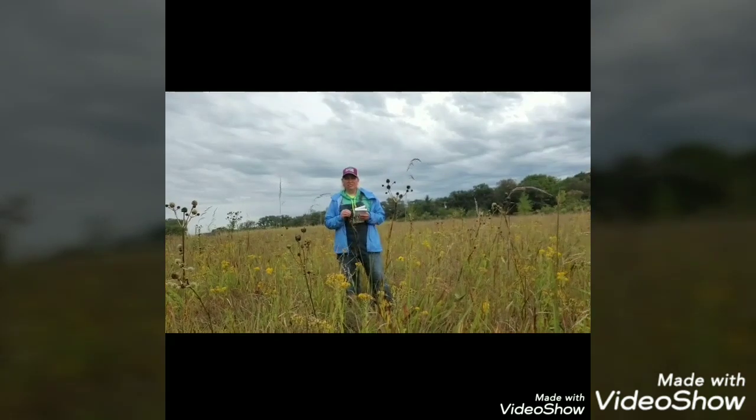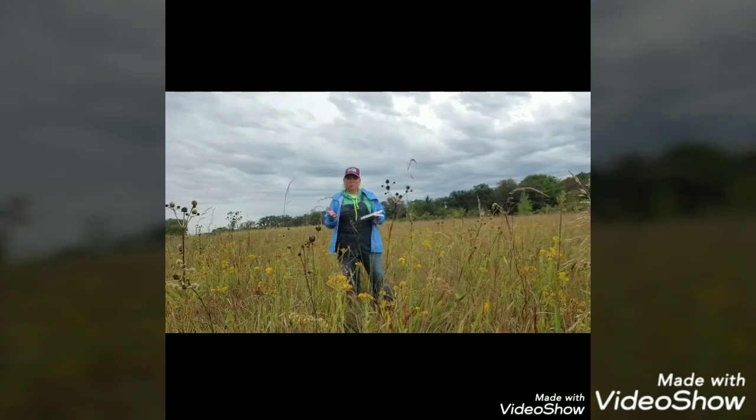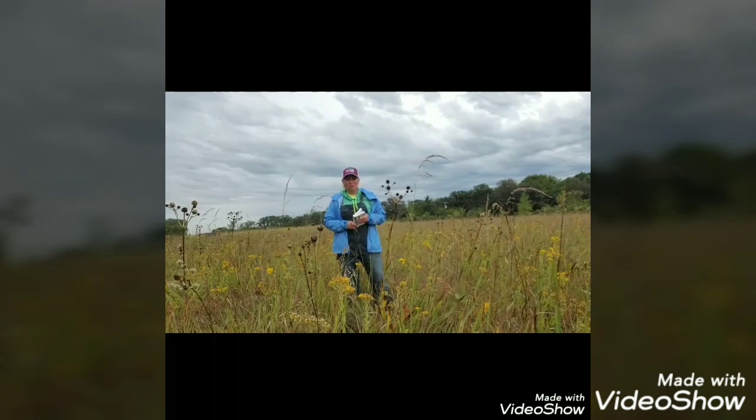Goldenrod pollen is actually very heavy, and it does not get blown around in the wind. But it does bloom at the same time that ragweed blooms. So it's the ragweed pollen in the air causing all the allergies, and goldenrod gets the blame for it. Do remember that it's not goldenrod that causes allergies, it is the ragweed. So we're going to get up close and personal to some stiff goldenrod, so I hope you continue to watch and learn about stiff goldenrod.